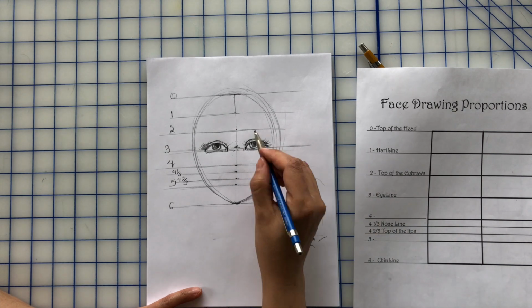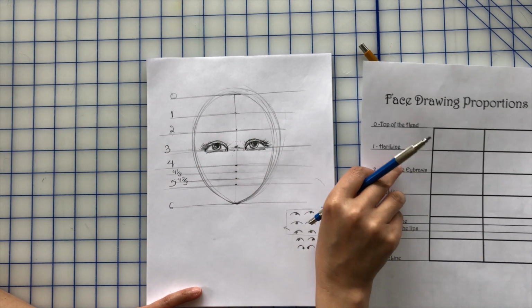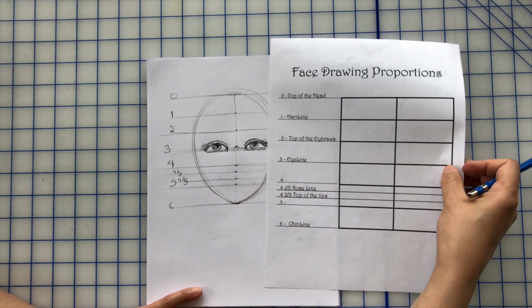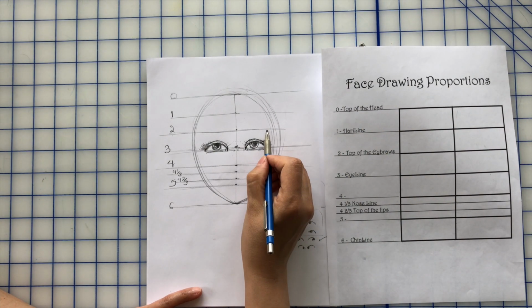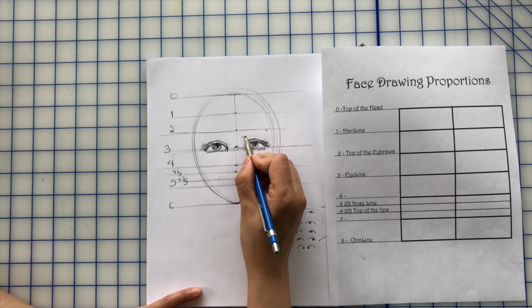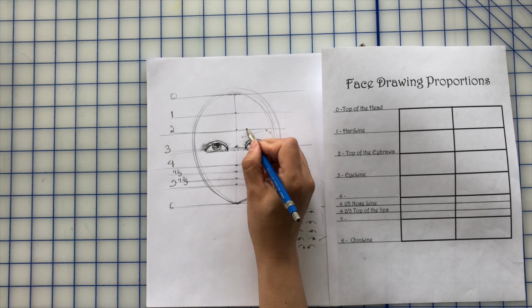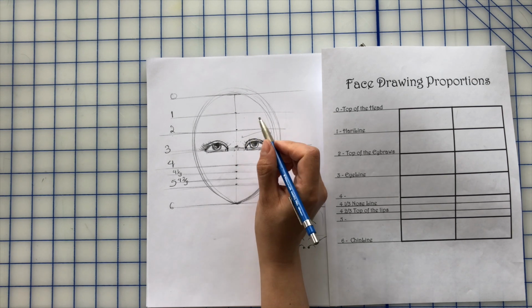And now let's do the eyebrows. Number 2, as you can see in the template, is the highest point of the eyebrow, or top of the eyebrows. Meaning, if I'm doing my eyebrows like that, this is the highest. You don't start here and go higher. You start lower and this is the highest part.